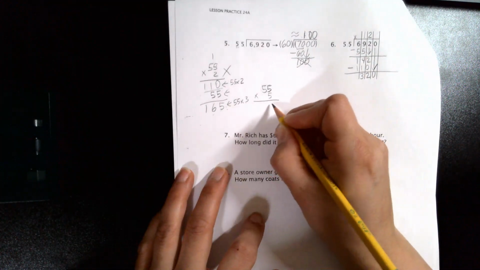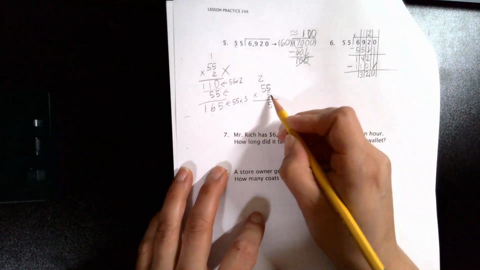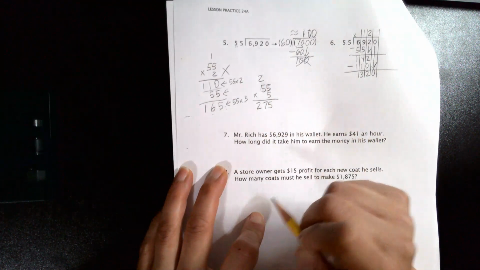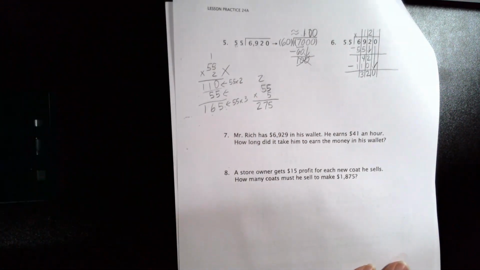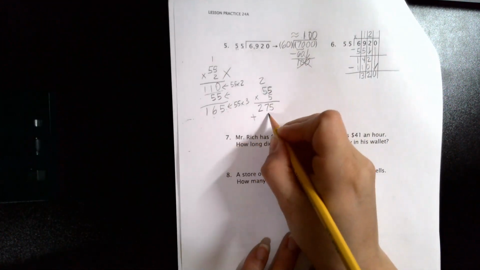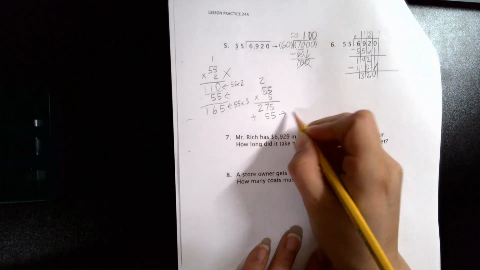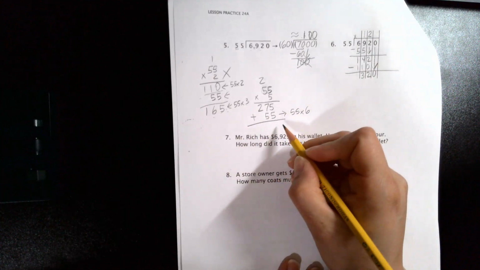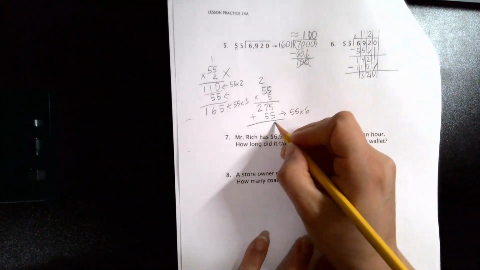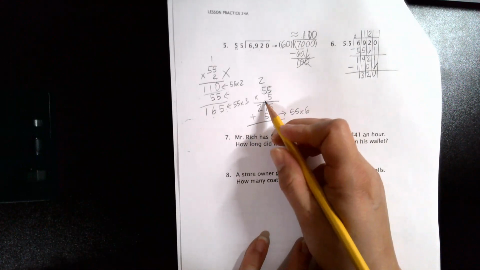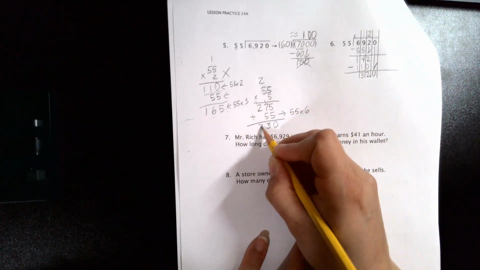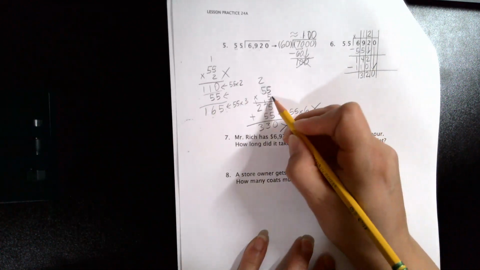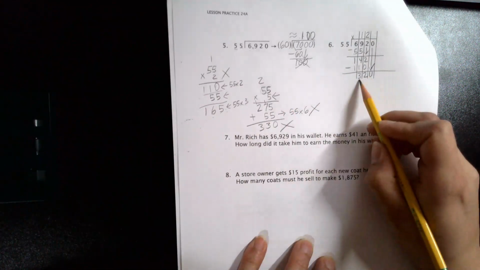So let's try it. 5 times 5 is 25. 5 times 5 is 25 plus 2 is 27. So that's 275. Let's see if we can add one more 55 in there, and that would be 55 times 6. Let's see if that would work. So we would do 10, this is 12, 13, and this is 3. So that is too much. This is not going to work. Has to be the 5, because it went over the 320.